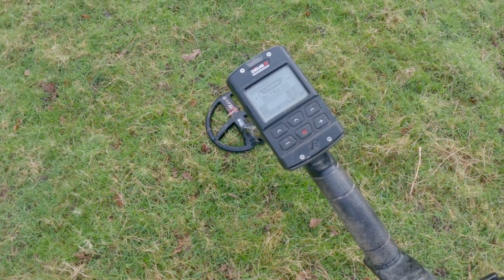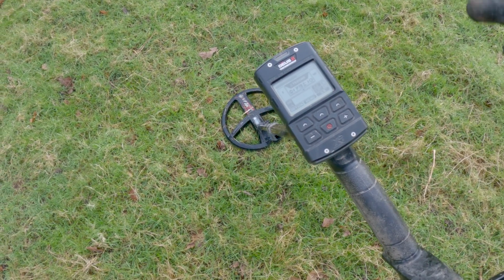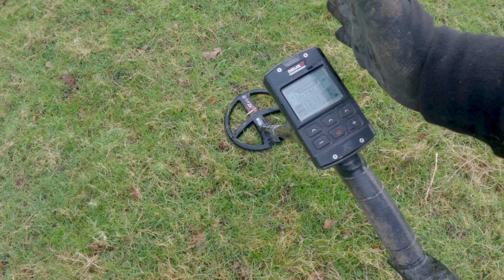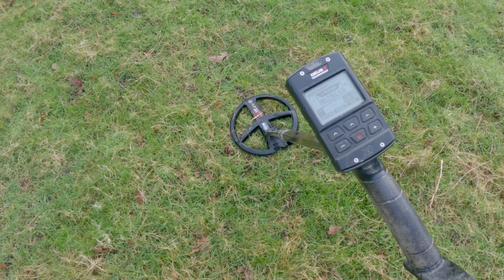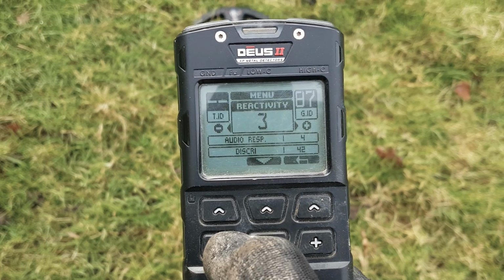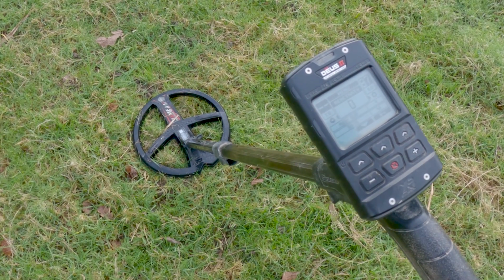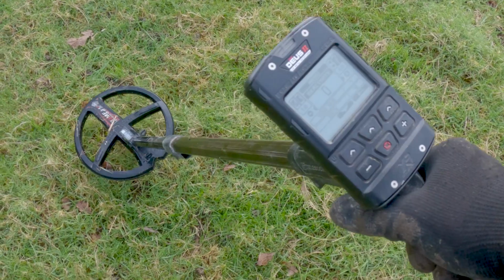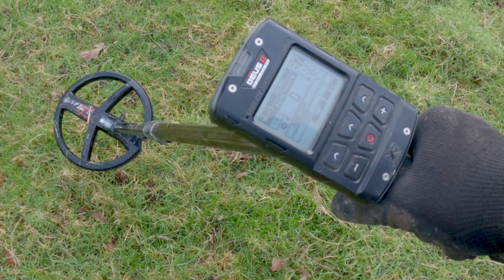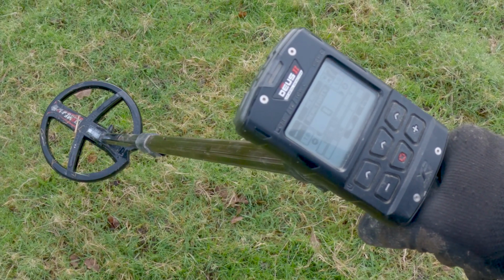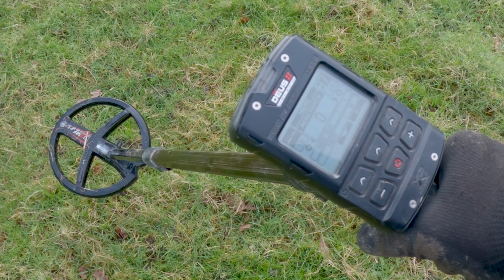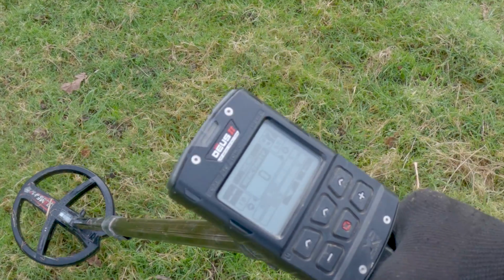Because you probably noticed the other day when we were out on that Roman site, I used the reactivity at 3 with the Tekkna program. Maybe I can go a little bit lower now we're on deep pasture. Let's see. I'm going to start off going right to the bottom, reactivity 0, then work it up. That's reactivity 0. Let's see if it can deal with it, because if you're a regular viewer on my channel, you'll notice that some fields we can use reactivity 0. So here we go.